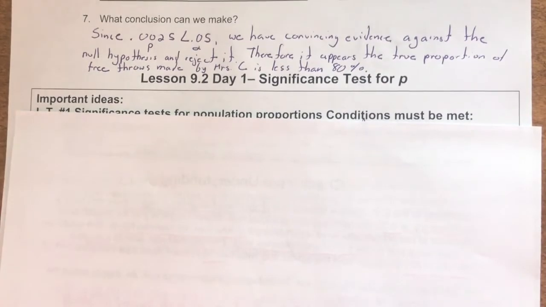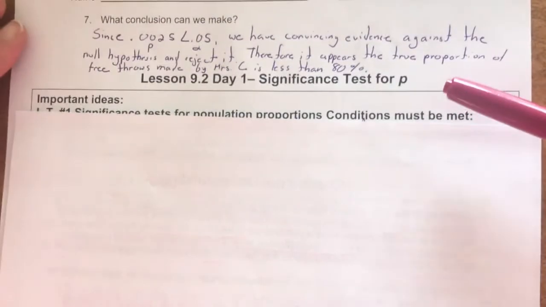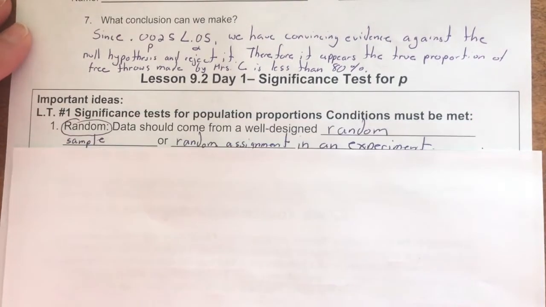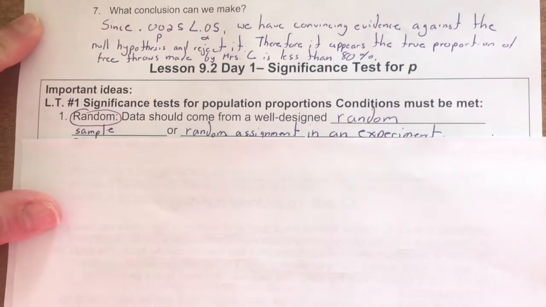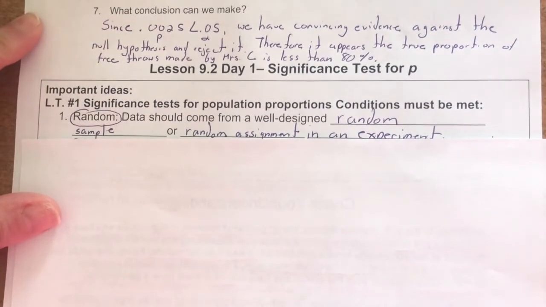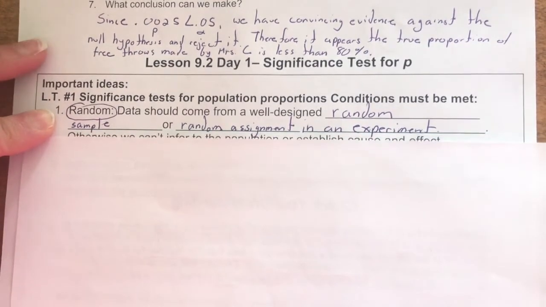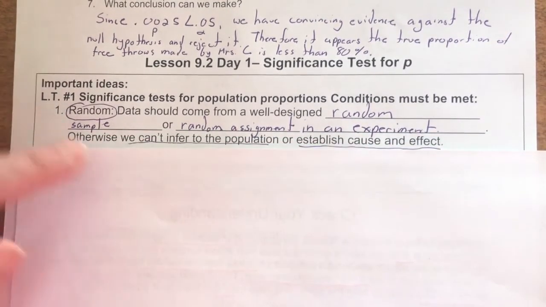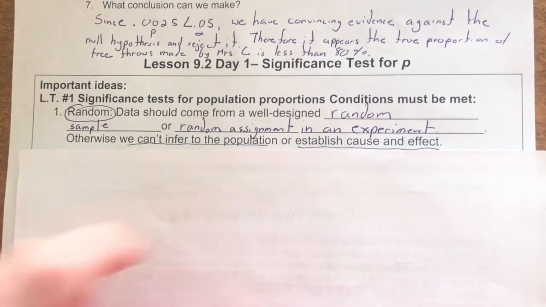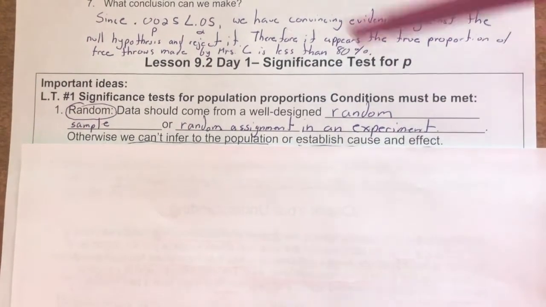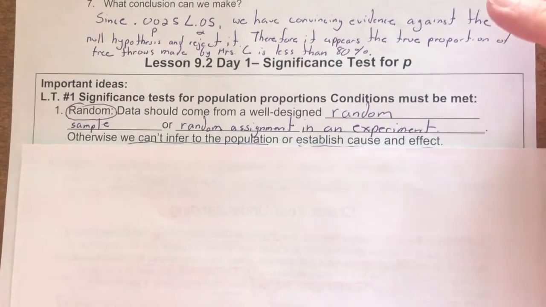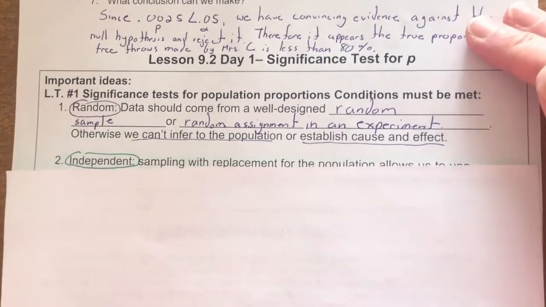Okay, so let's summarize the important ideas for a significance test for p. The first one, our learning target number 1, is that for a significance test for population proportions, the conditions must be met. In order to run the significance test, we have to have the random condition be met. Data should come from a well-designed random sample or a random assignment in an experiment. Otherwise, we can't infer upon a population or establish cause and effect if it was an experiment.